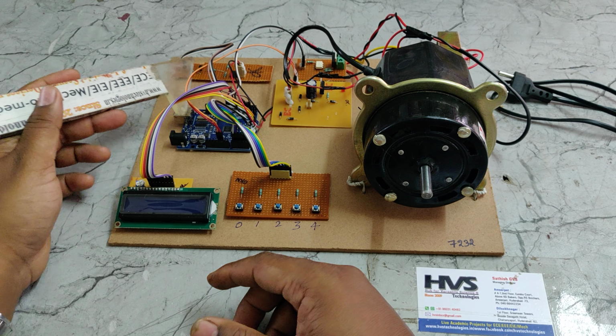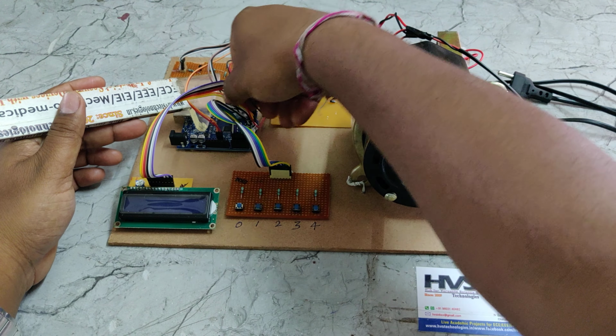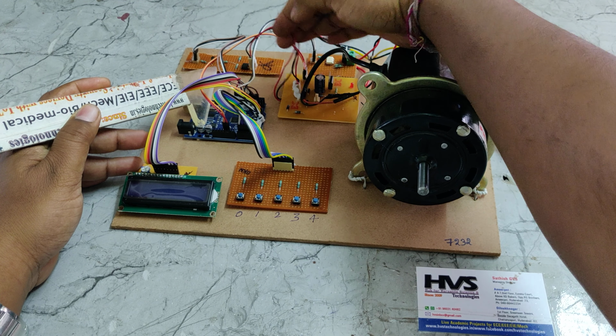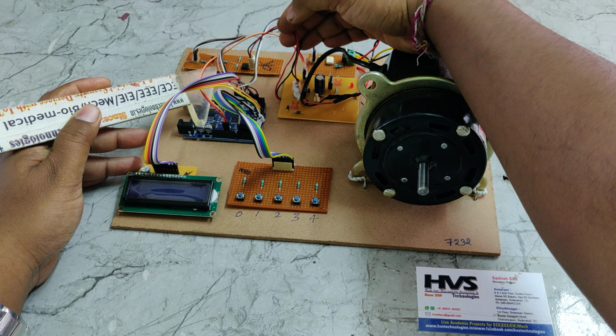Coming to the zero crossing detector, it gets 12 volts AC. You can see this 12 volts AC is directly in parallel with the transformer output. When the 12 volts AC is input to this, the rectifier will rectify it to pulsating DC. Whenever the pulse starts, the transistor will switch on and off, so the sine pulse is converted to a square pulse with the help of this transistor.